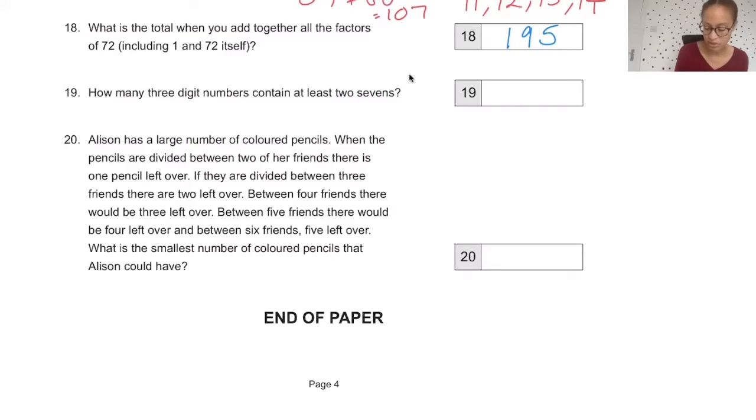So 3-digit numbers that contain at least 2 sevens. So the number 177, where should we write this? 177 contains at least 2 sevens. 277, 377, and so on. So how many of those numbers ending with 77 will we have? We'll have 177, 277, 3, 4, 5, 6, 7, 8, 9. So up to 977. So that's 9 numbers that we will have with 77 at the end.